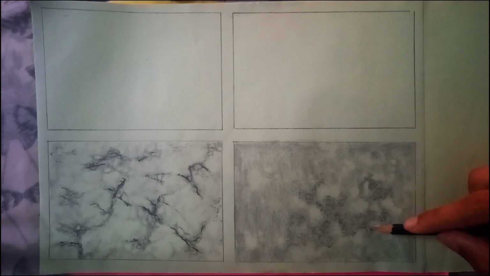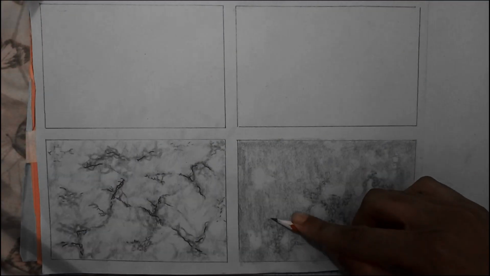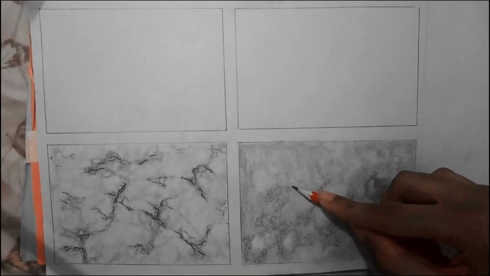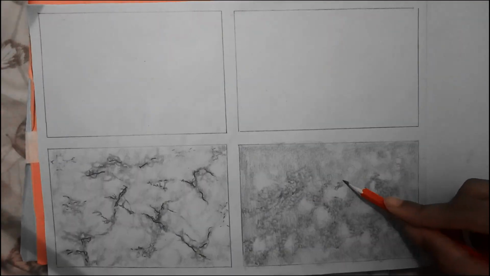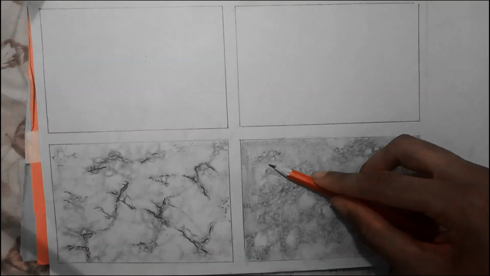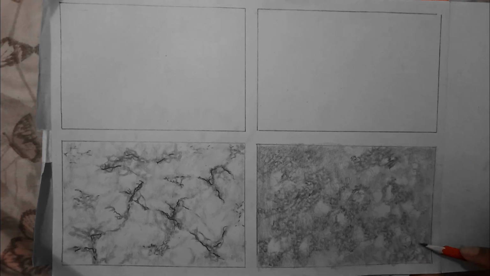Because the pattern is so dense, it will take a very long time, so just gotta rock on with it. And hopefully, if you've done it right, we can then move on to the next one.